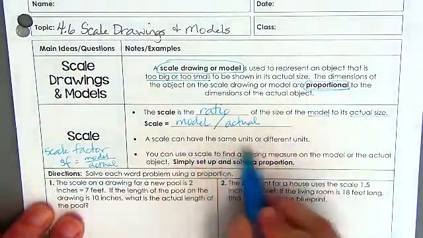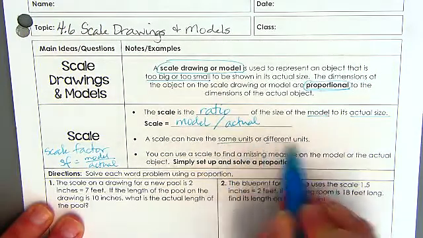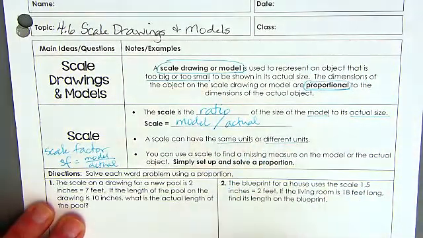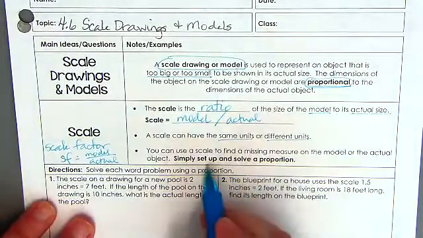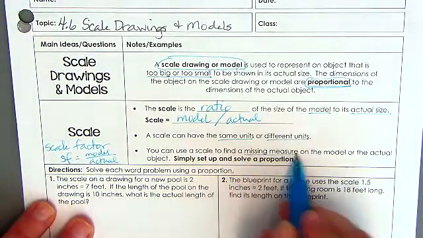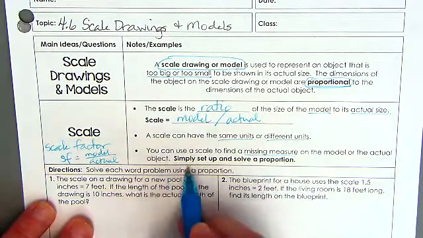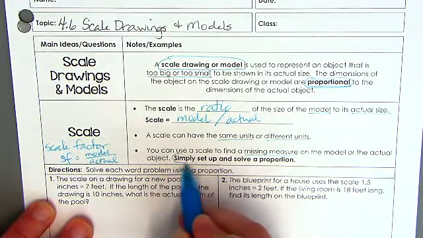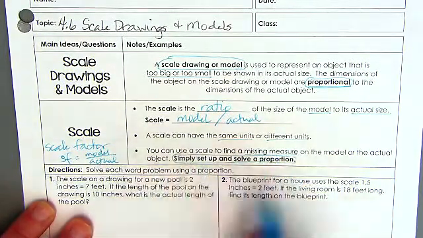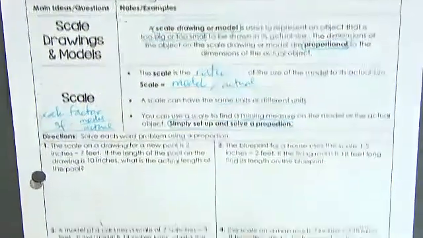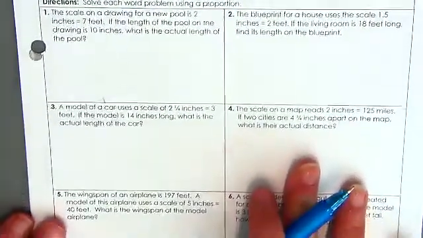A scale can have the same units or different units. Okay, so it could have the same or different units. You can use a scale to find a missing measure on the model or the actual object. Simply set up and solve the proportion. So here we go. Let's take a look at this. We're going to jump down to number 3.